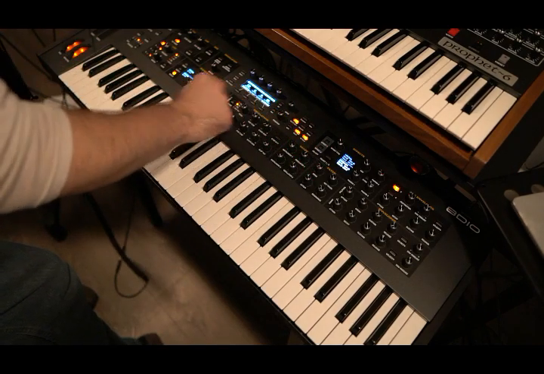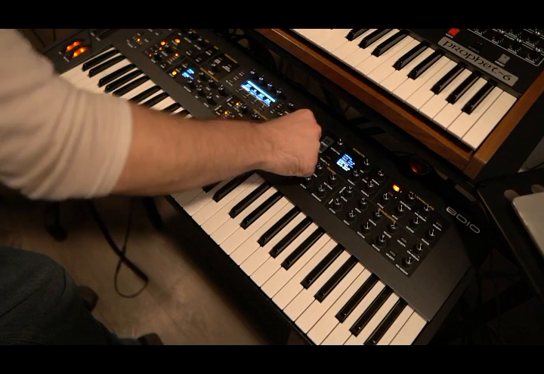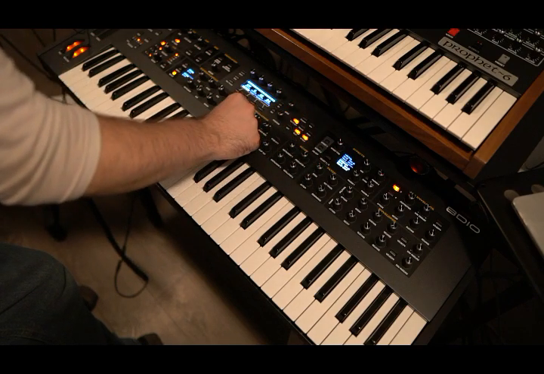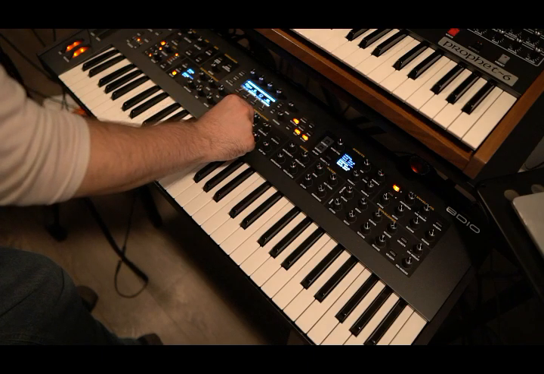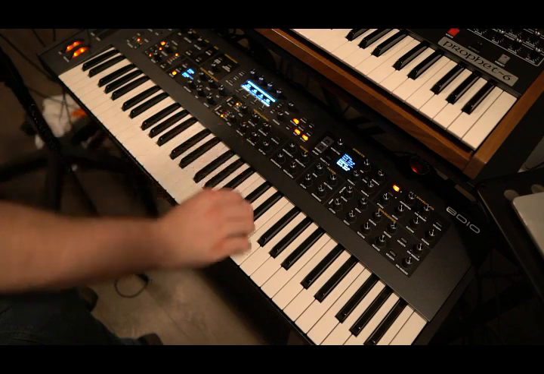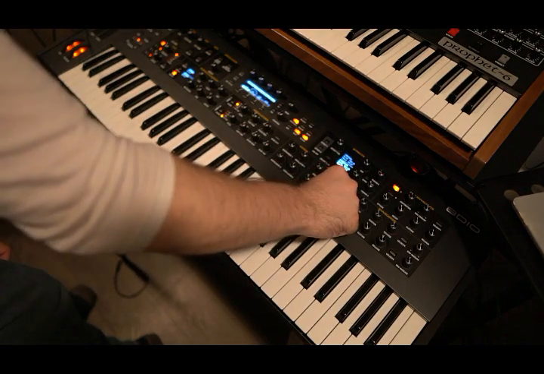Bring the second oscillator in as a sawtooth, or even a super saw if you want, and fine tune it +6. Decrease the attack.